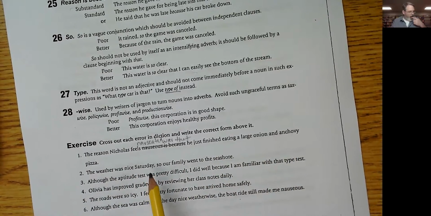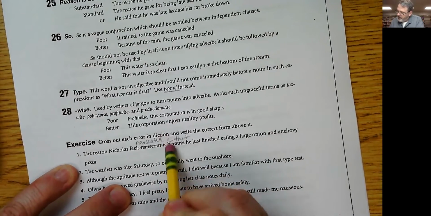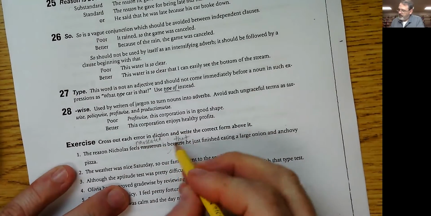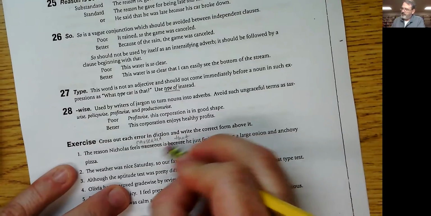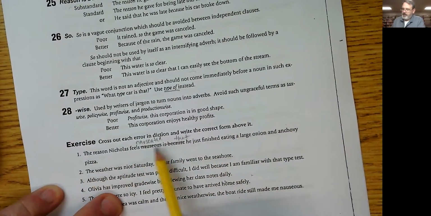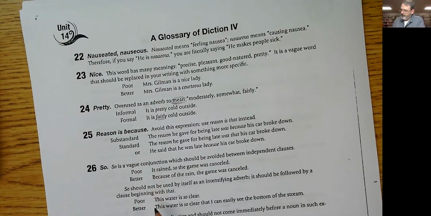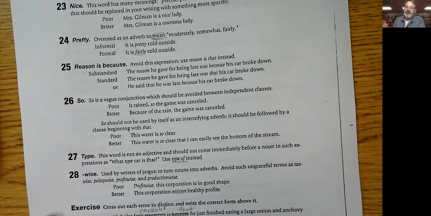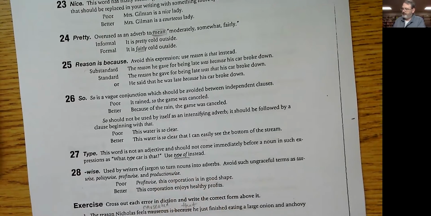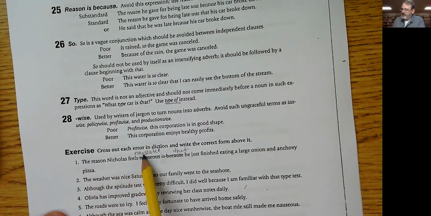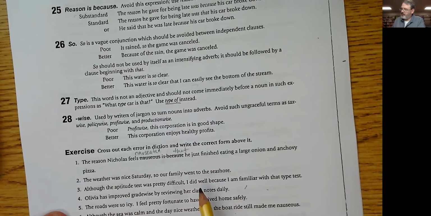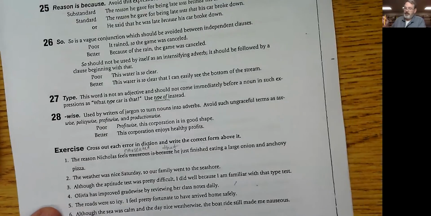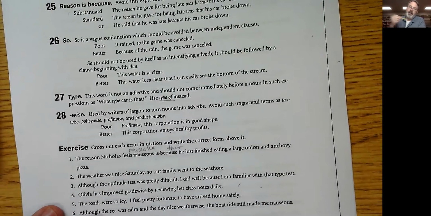Let me check that one to make sure that we did it all appropriately. There is a problem, and we'll correct this. Is should not have been changed, because this is present tense, and I was using was that because of the example. I was using the wrong tense. It's not past, it's present. Is that, which is fine. So the reason Nicholas feels nauseated is that he just finished eating a large onion and anchovy pizza, because he feels nauseated right now. It's not something that happened in the past.